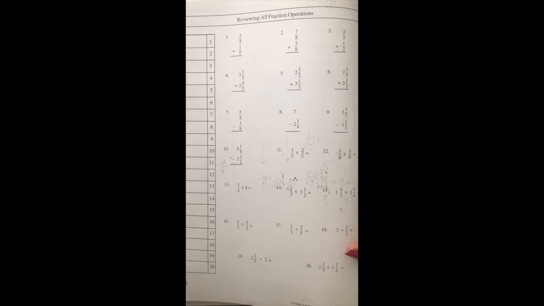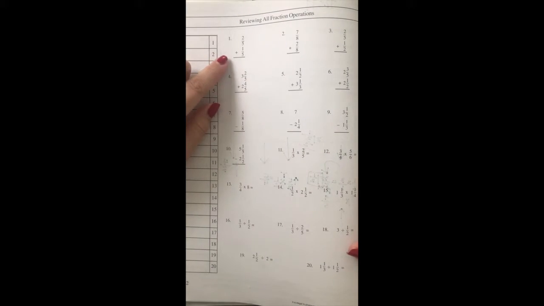So here, what I recommend is to go back to the first fraction video on YouTube so that you can remember what the rules are for adding fractions and then go from there, because you're going to have all kinds.